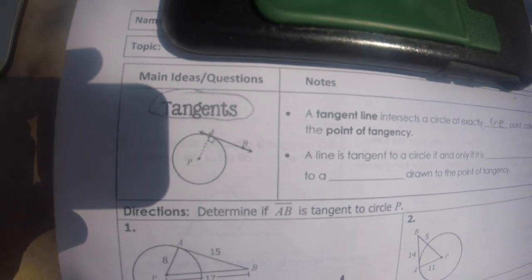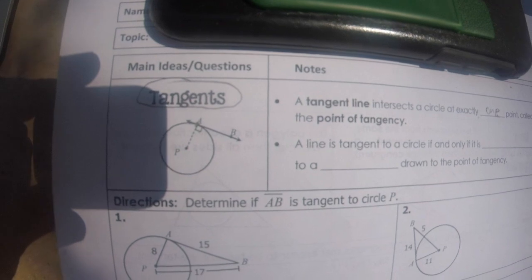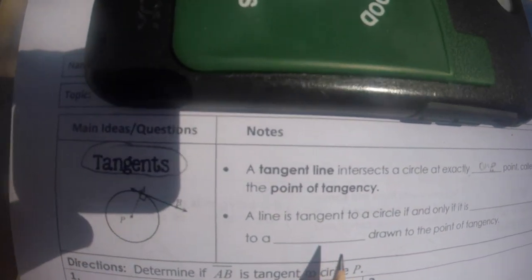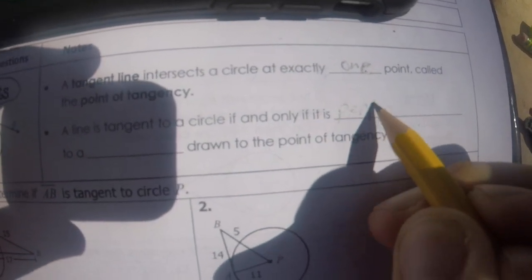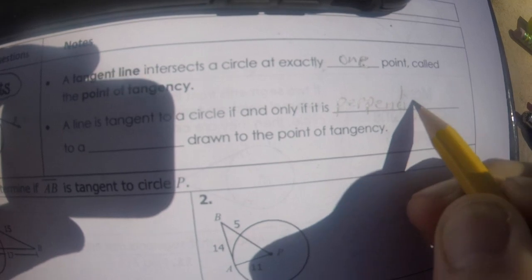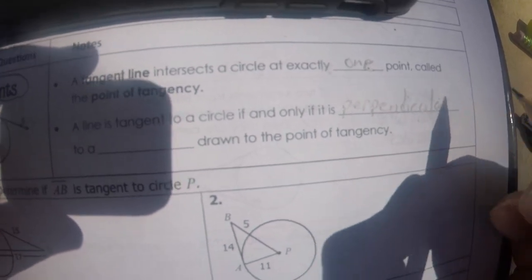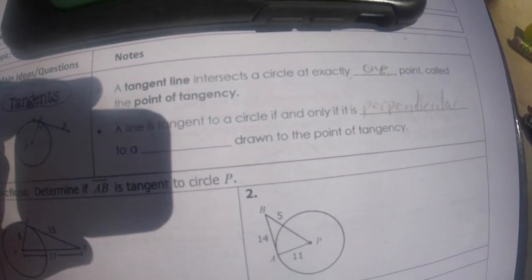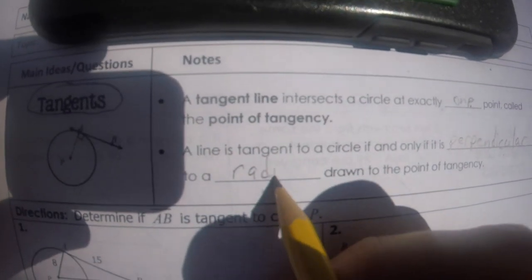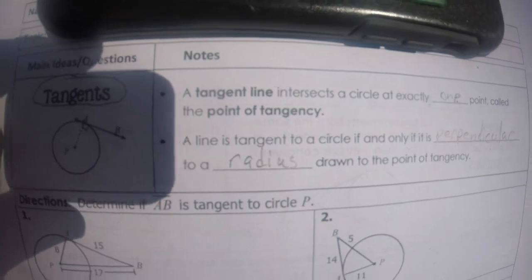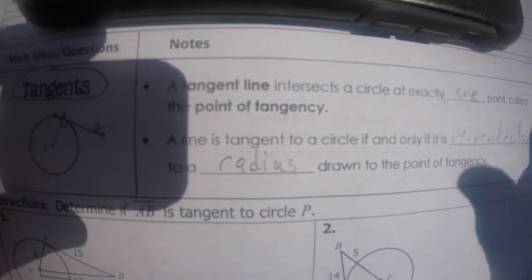There's one other thing that you need to know about a tangent line. A line is tangent to a circle if and only if it is perpendicular to a radius drawn to the point of tangency.